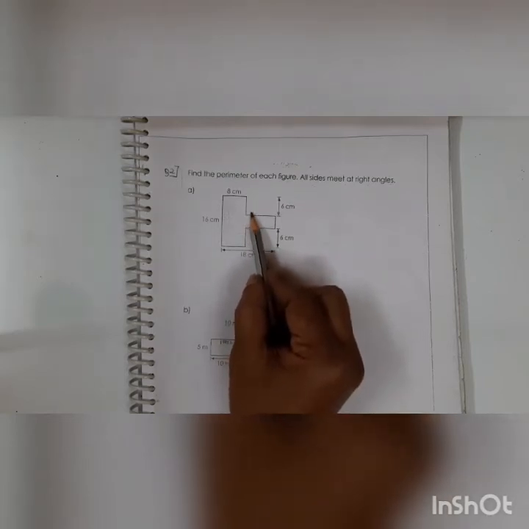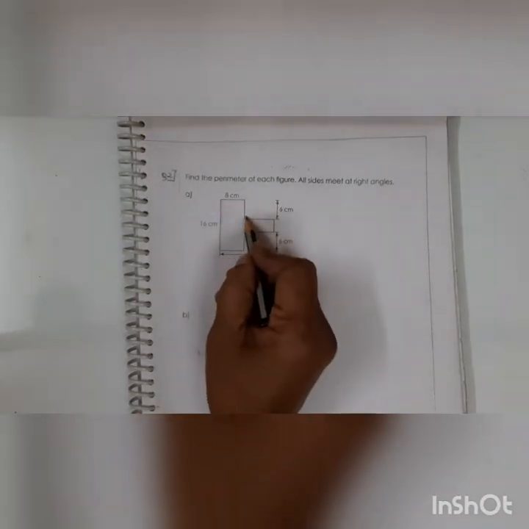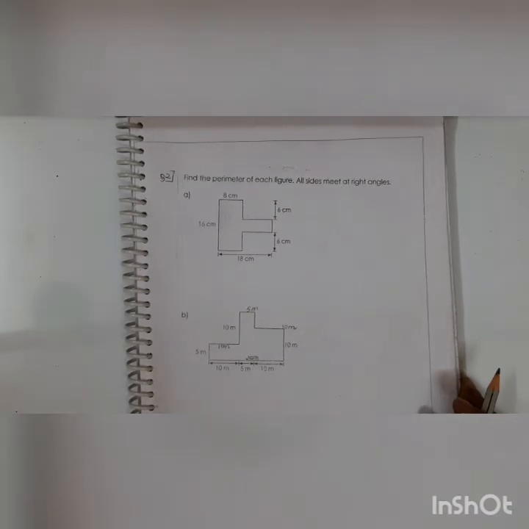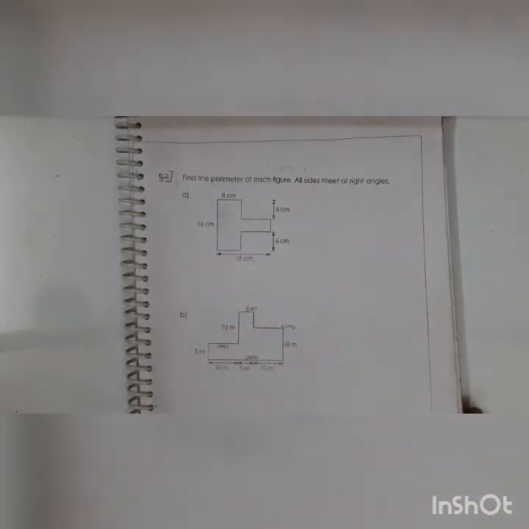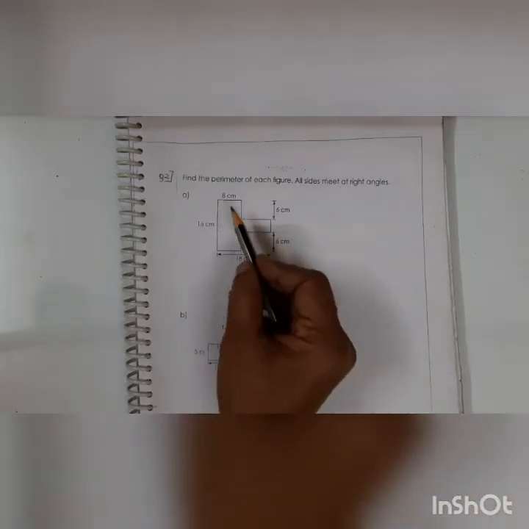Here, here. Okay. And how do we find the perimeter children? We have to move along this border like this and then like this. Right? Okay. So let's start with this. First, what did I tell you children? We have to number them. Number them means the measure. What's the measure? Now how do we know the measure? Let's see first the known sources.